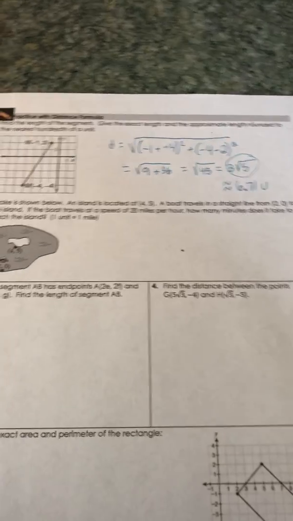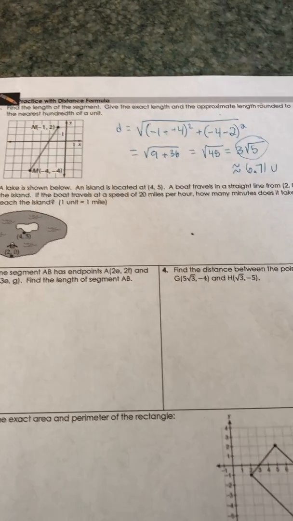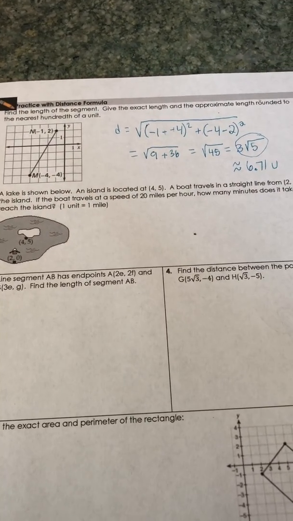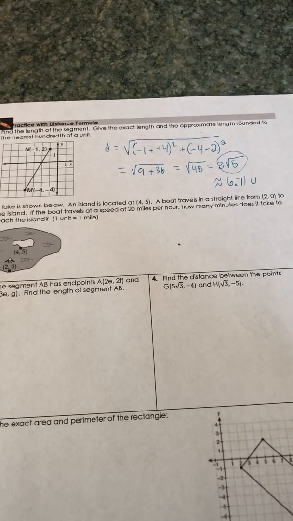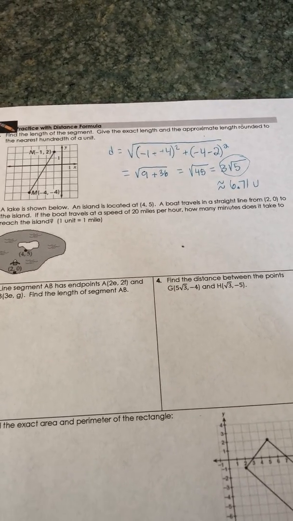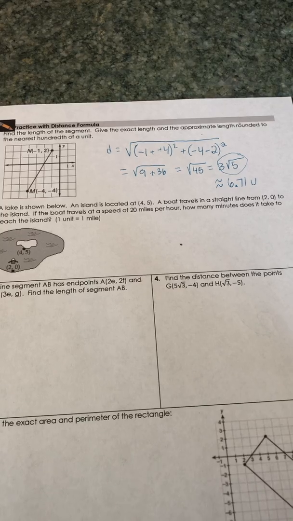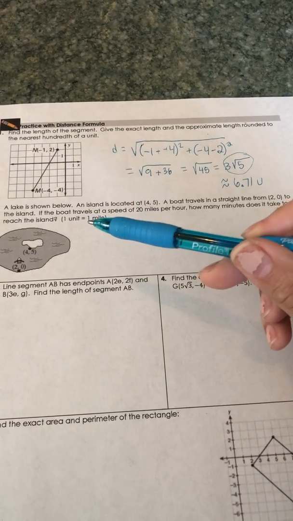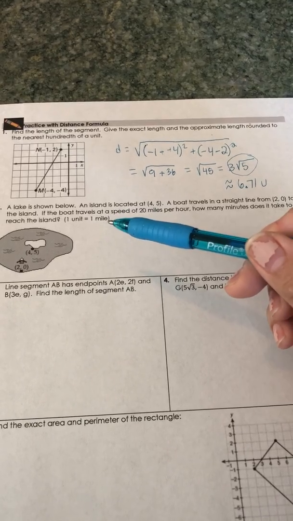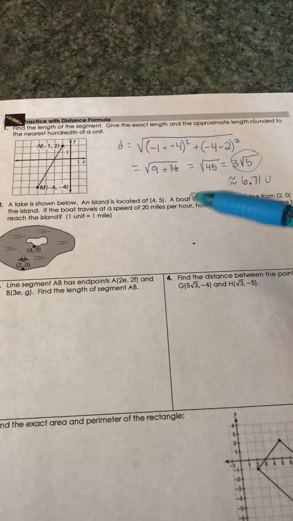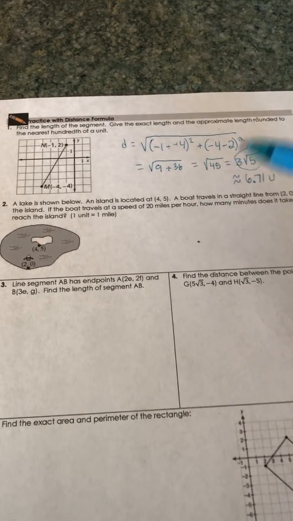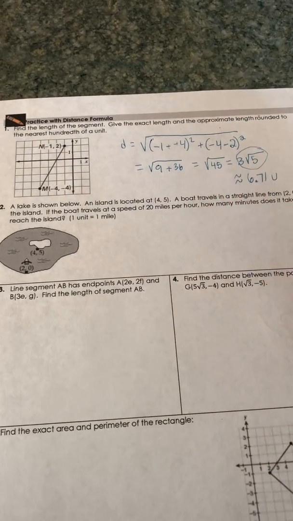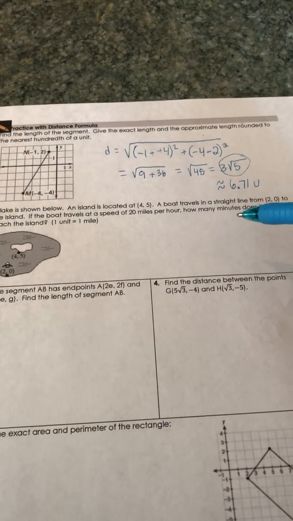Here's another example. It says a lake is shown below. An island is located at 4,5, and a boat travels in a straight line from 2,0 to the island. If the boat travels at a speed of 20 miles per hour, how many minutes does it take to reach the island? And it's just telling us here that every unit is 1 mile. So when we're done, our units, we'll make sure our answer will be in miles for the distance. And then for the final answer, we need to make sure it's in minutes.